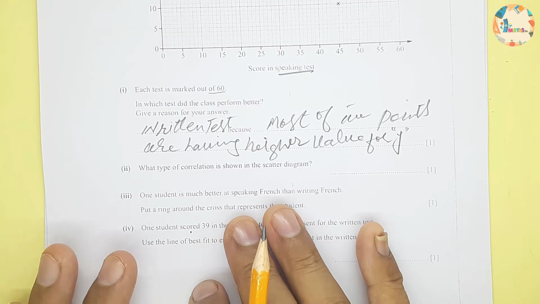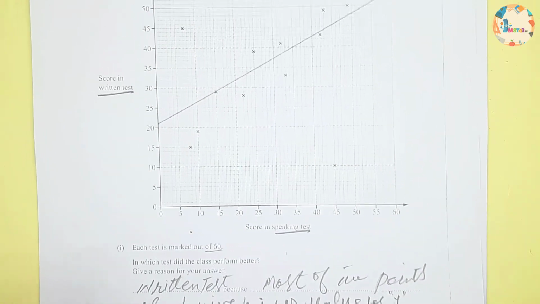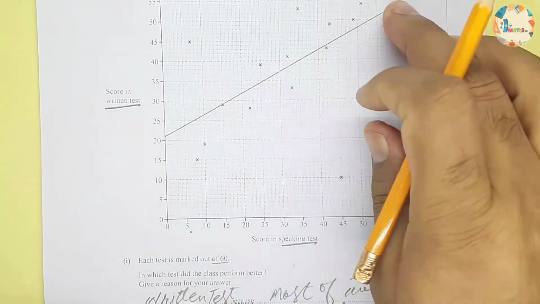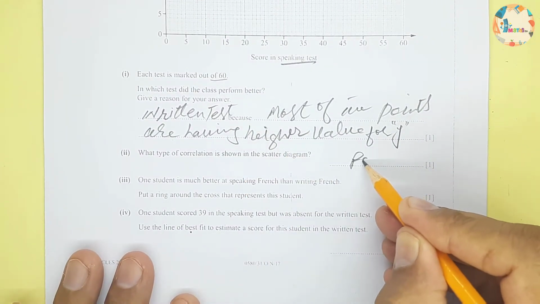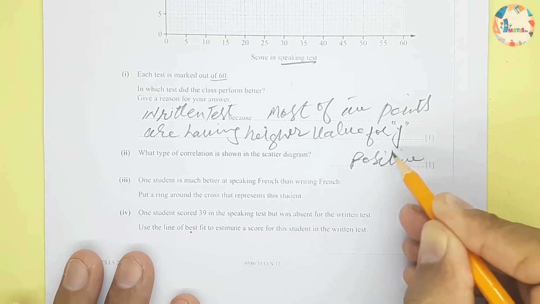Now, what type of correlation is shown in the scatter diagram? This right side is up, so this is positive correlation. So we'll say this is positive correlation.